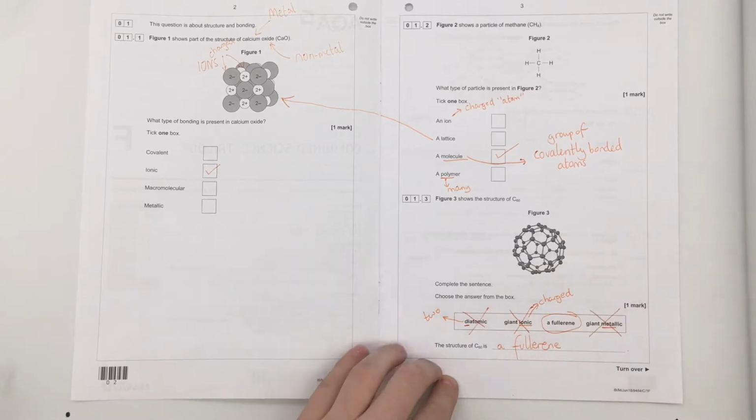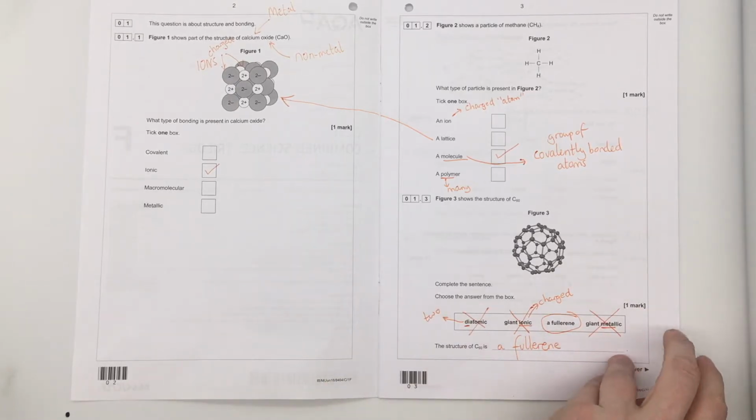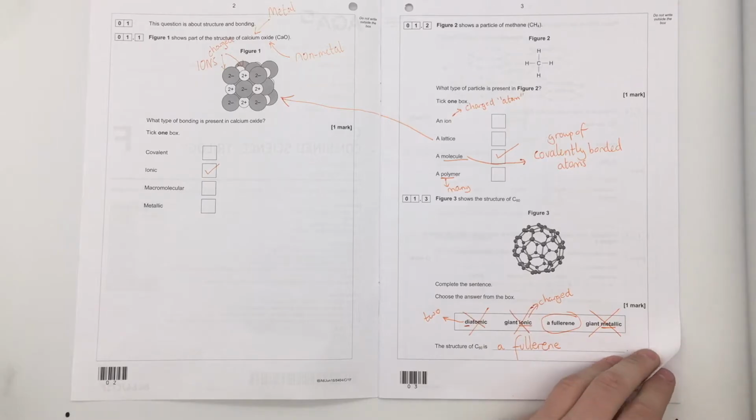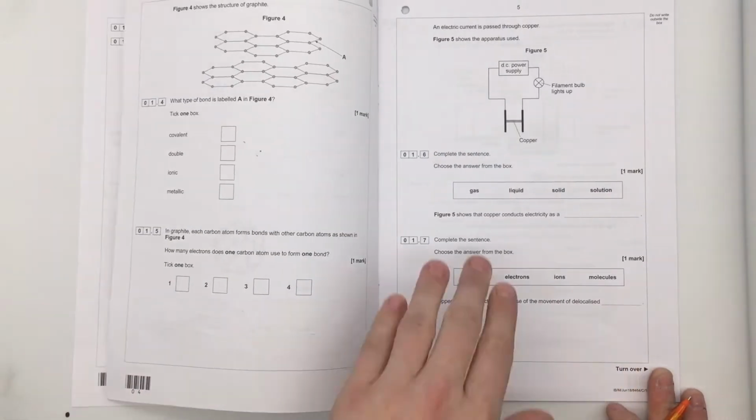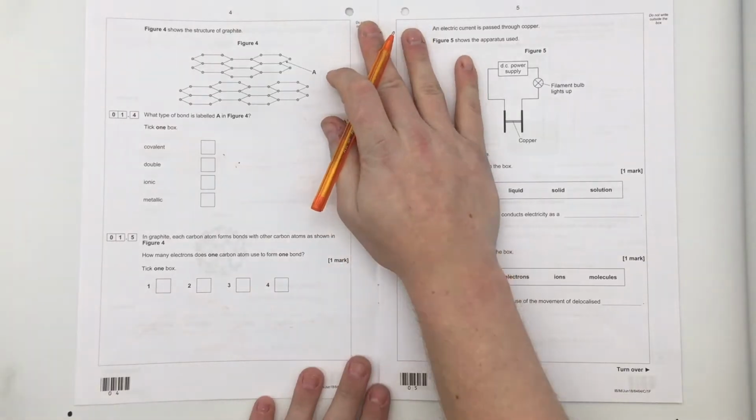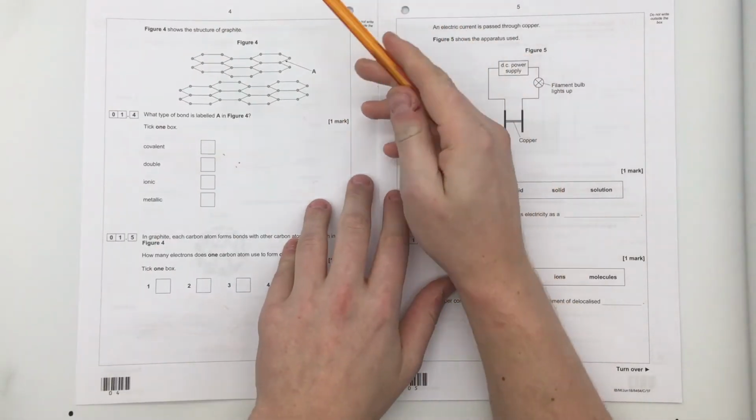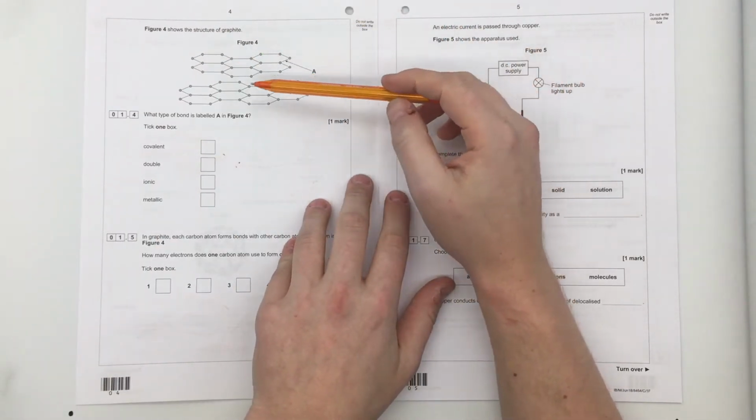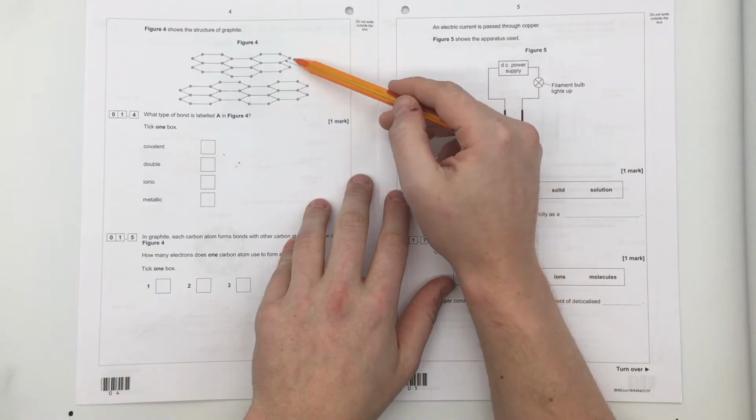It's actually named after an architect called Buckminster Fuller, and he used to make these weird dome things, and they look a bit like that, so that's why they called them fullerenes. There you go. Fun fact of the day. So figure 4 shows the structure of graphite. What type of bond is labelled A in figure 4?